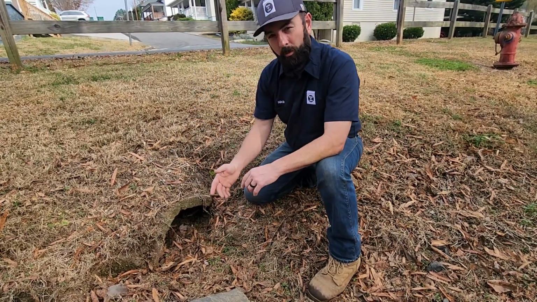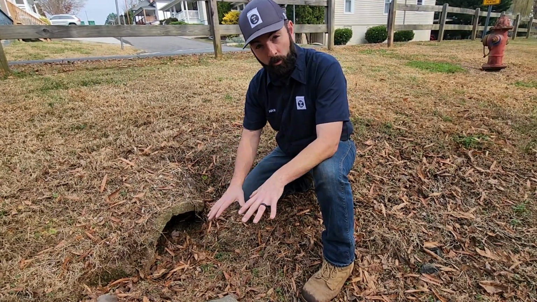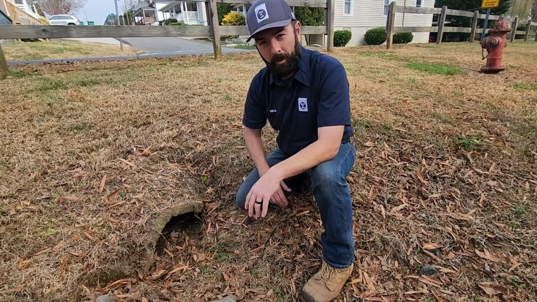of this pipe. So what we're going to have to do with this is take out all this sediment, resituate the rock below the pipe bottom, and then clean out the pipe so that this system doesn't totally fail.